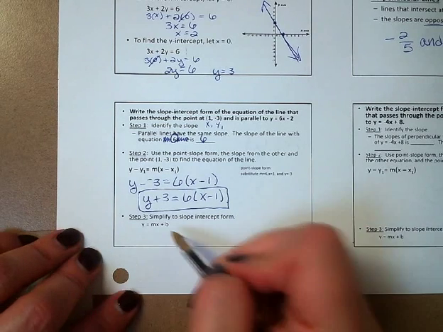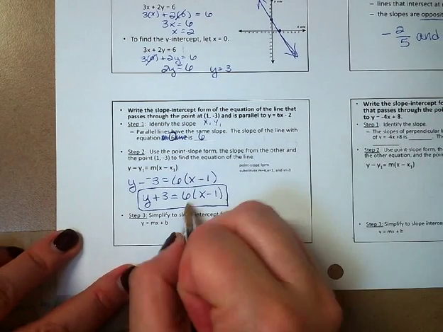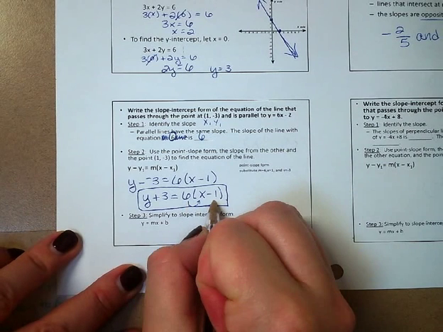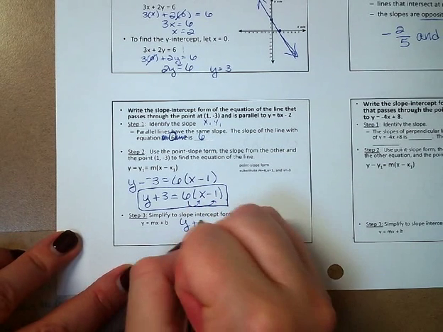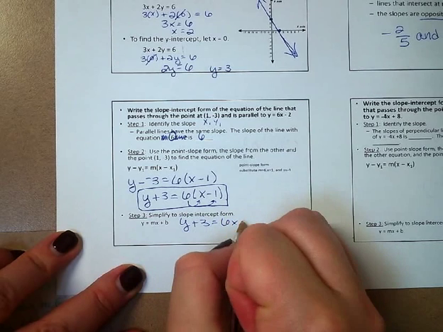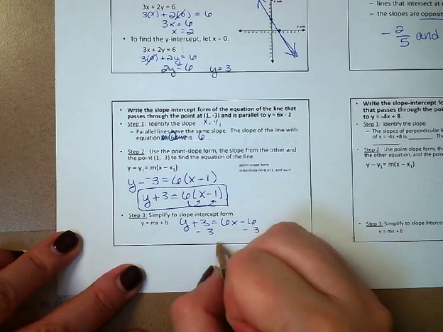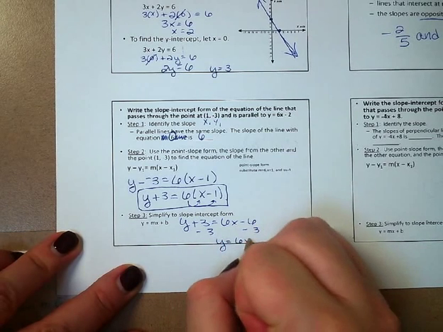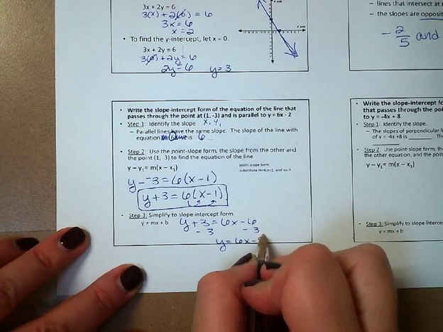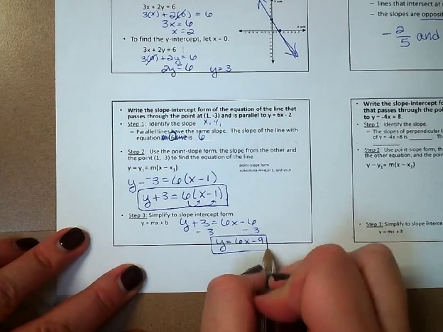To simplify it down to slope intercept form, we're going to distribute that 6 and get y plus 3 equals 6x minus 6. Then subtract 3 from both sides, and you get y equals 6x minus 9. And it's just as simple as that.